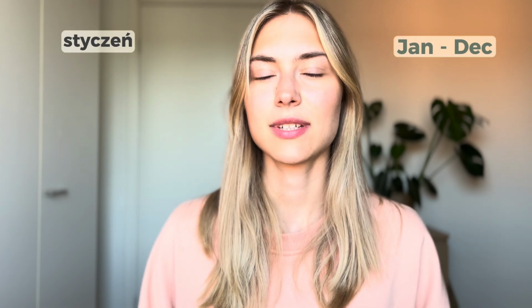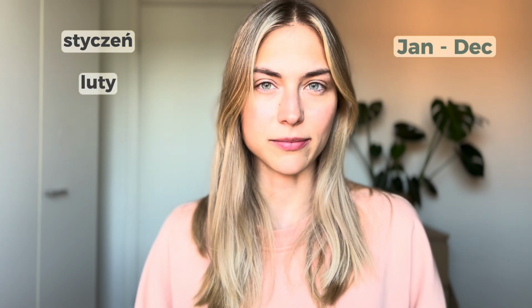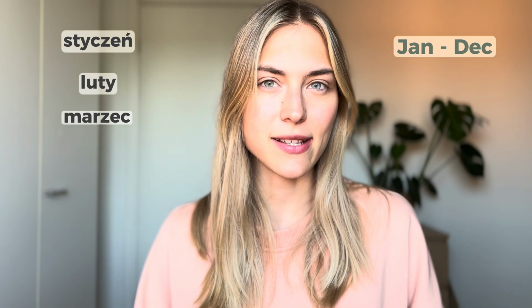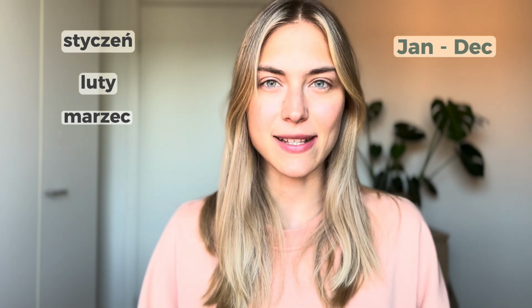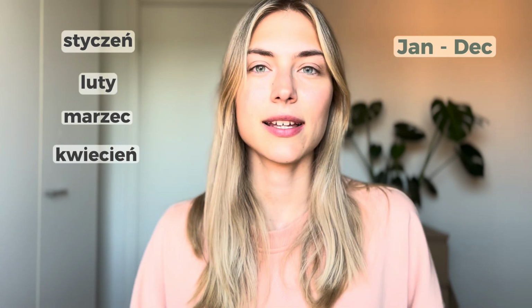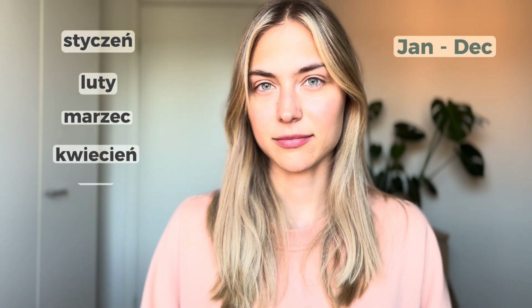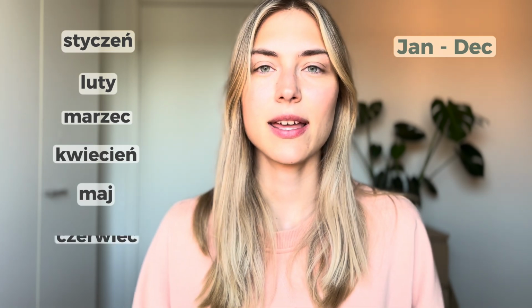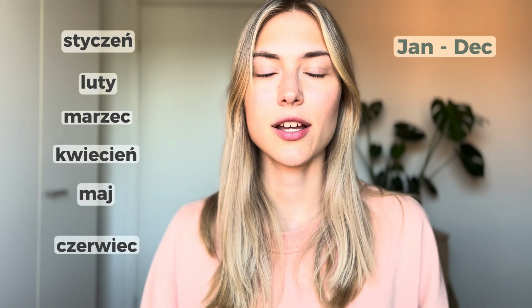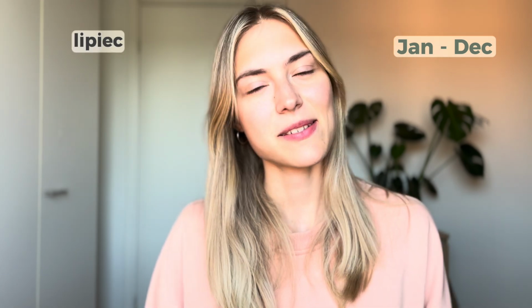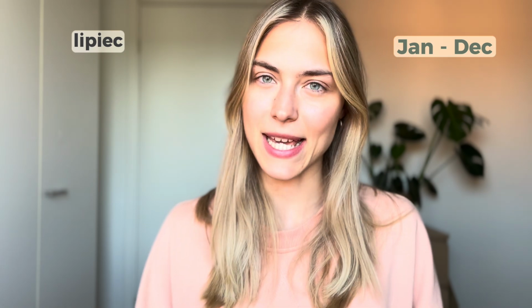Styczeń, styczeń. Luty, luty. Marzec, marzec. Kwiecień, kwiecień. Maj, maj. Czerwiec, czerwiec. Lipiec, lipiec.